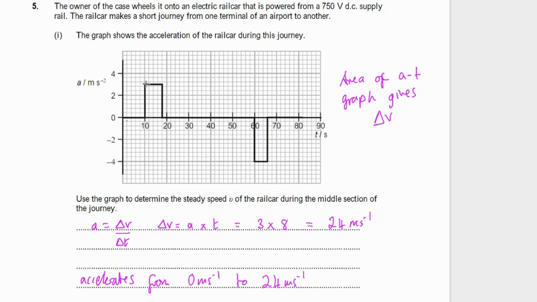And we see that is 3 meters per second squared for 8 seconds. So we've got an acceleration of 3. We've got time for 8 seconds. Acceleration and time, we can use that to get the change in velocity. So we know that the change in velocity during this acceleration is 24 meters per second.